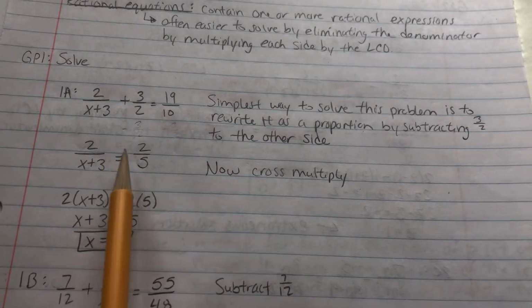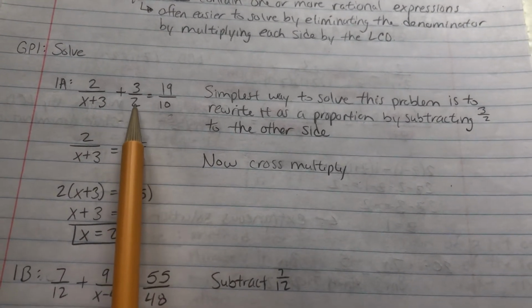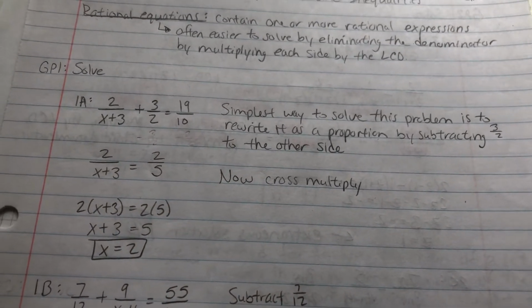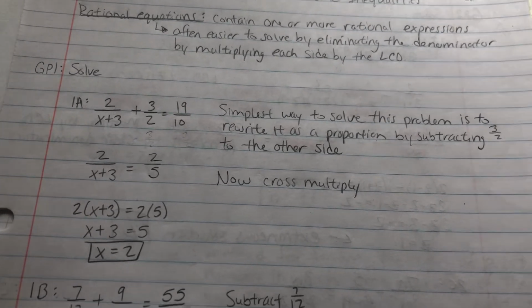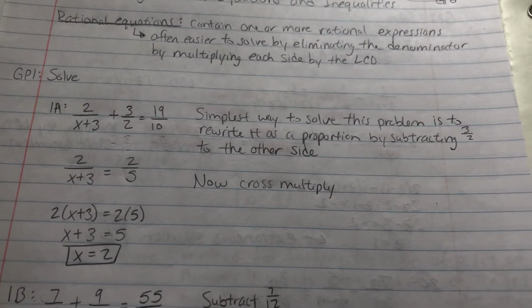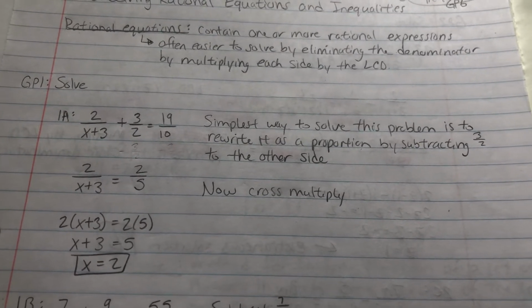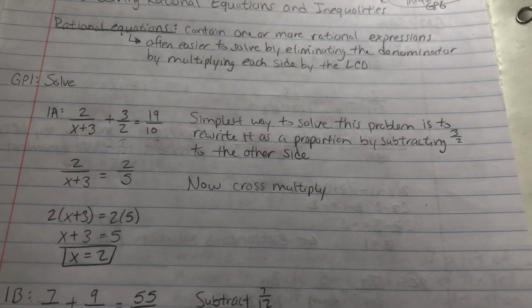So anytime you have multiple fractions in a rational equation, but you can move one of the terms to the other side and combine like terms, you can set up a proportion and it most likely ends up being less work. You might disagree once we do some of these lengthier problems with clearing fractions, and you might decide to do that in all of them. But we're going to approach guided practice 1 as proportions.